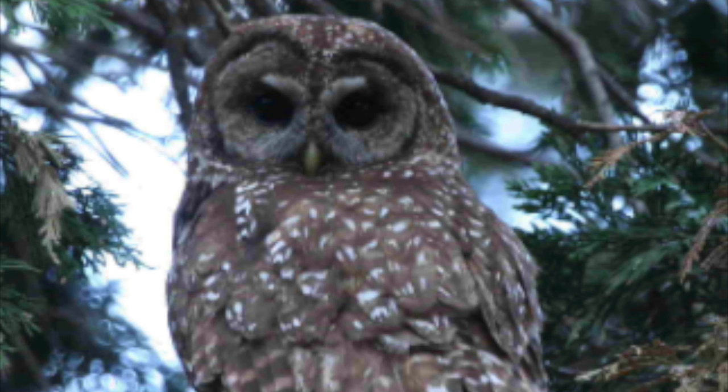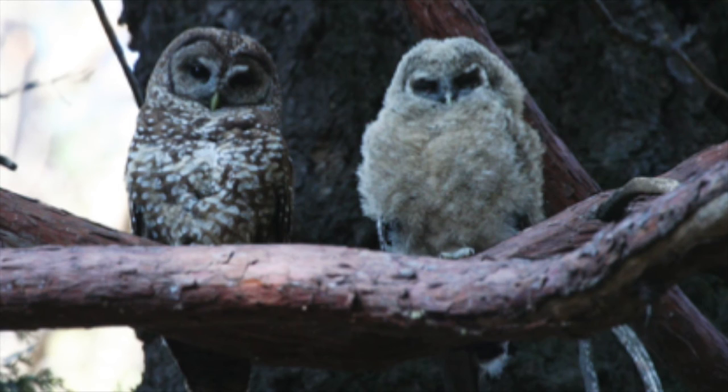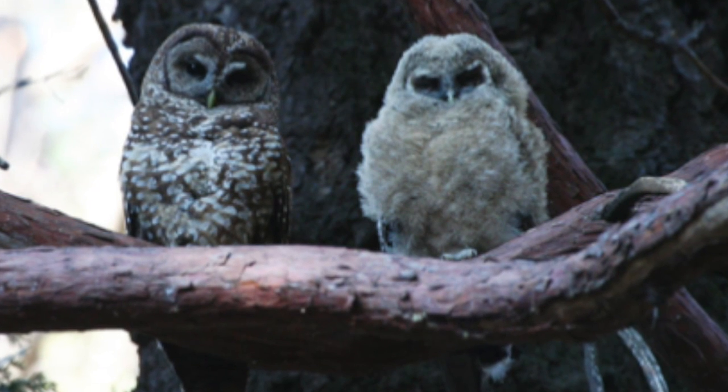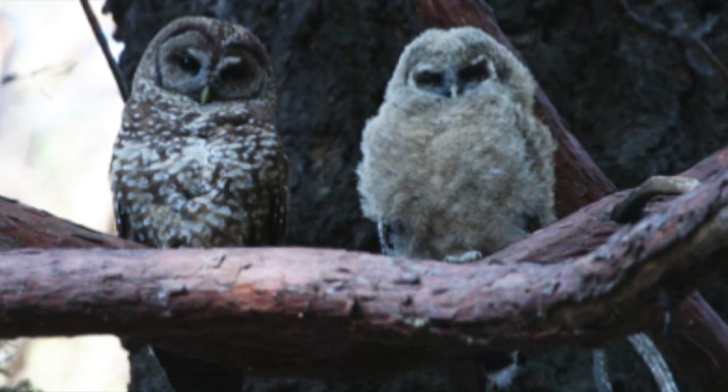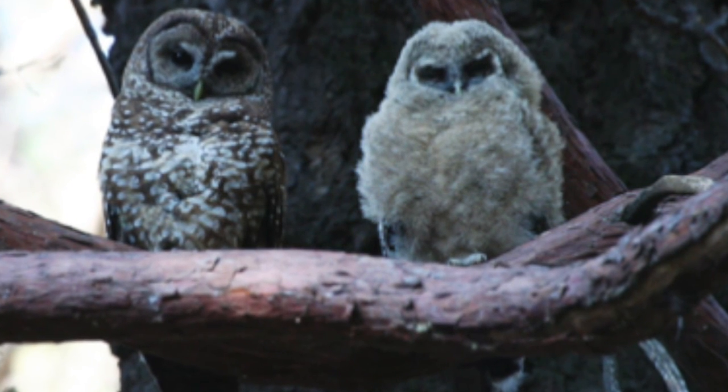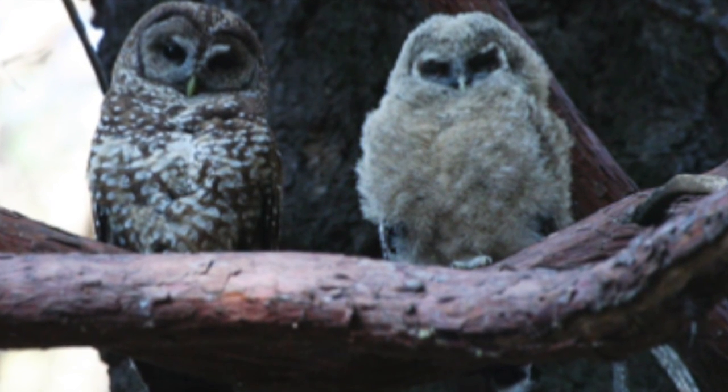It is strictly nocturnal. It's living in the dense redwood forest, where it's hunting for the dusky-footed wood rats and the mice, some insects, and an occasional bat. They have an unusual call. I describe it as sounding like a barking dog. They do not sound like a typical hoot, hoot, hoot owl at all.